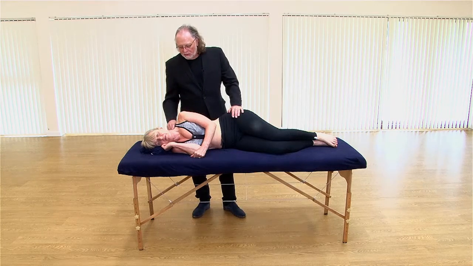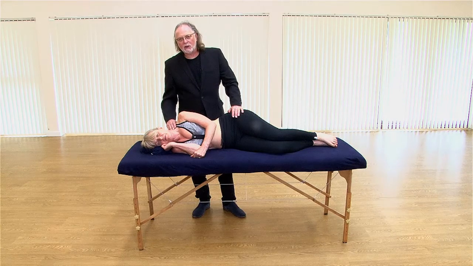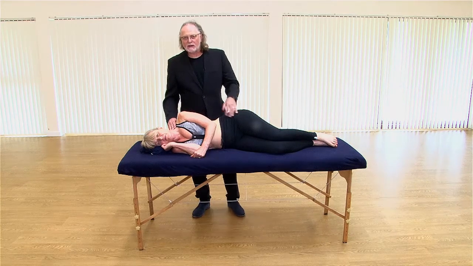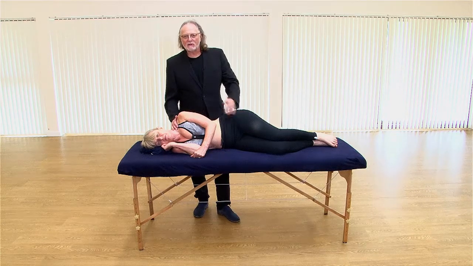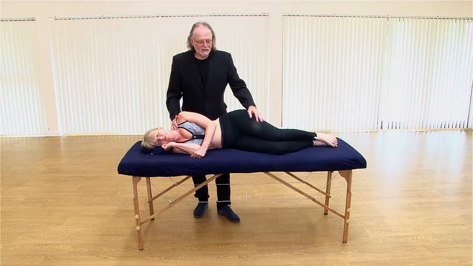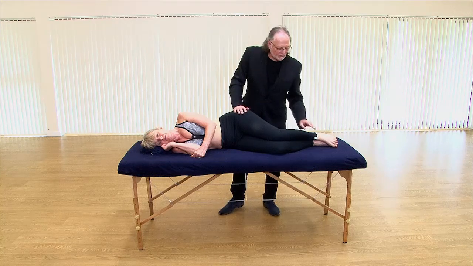The sternocleidomastoid is actually on the front line and the lateral line. And my premise is if you have problems with that muscle in the neck, you probably also have line problems. So let's unpack the lateral line for a second.